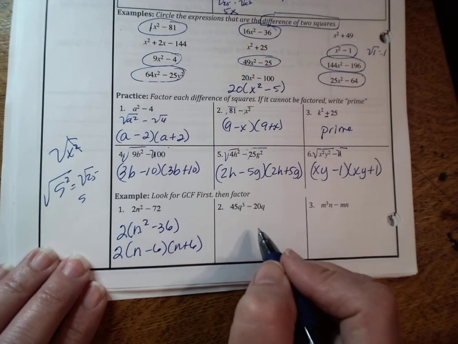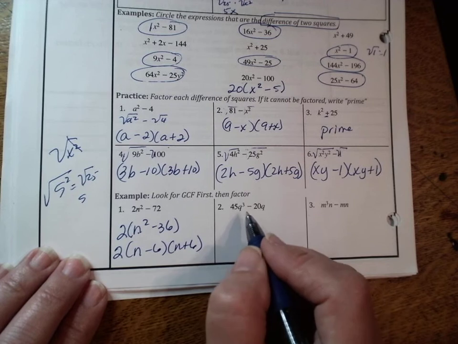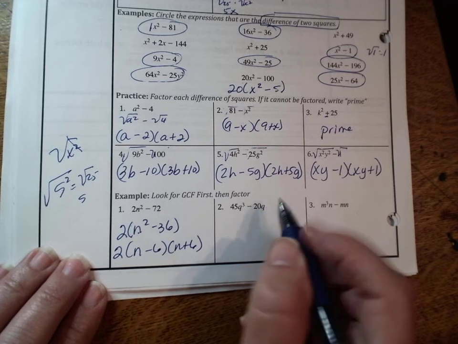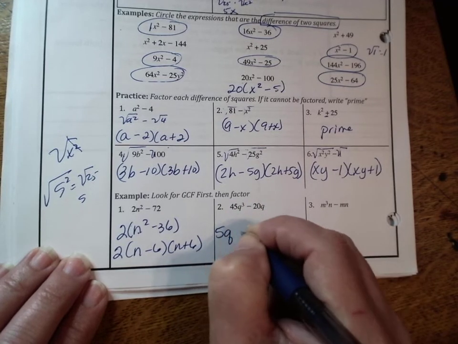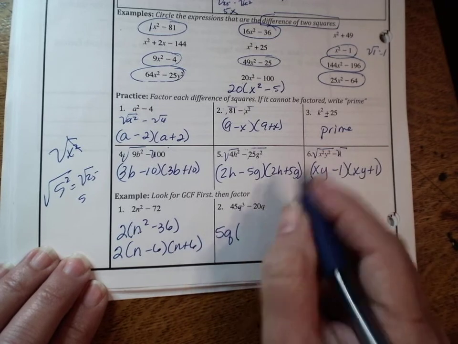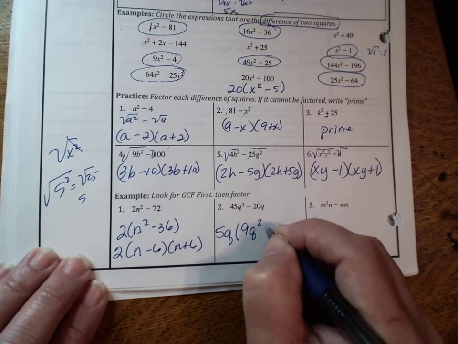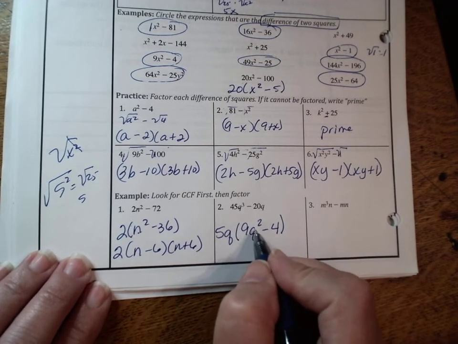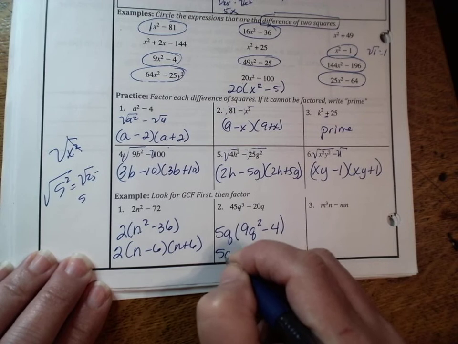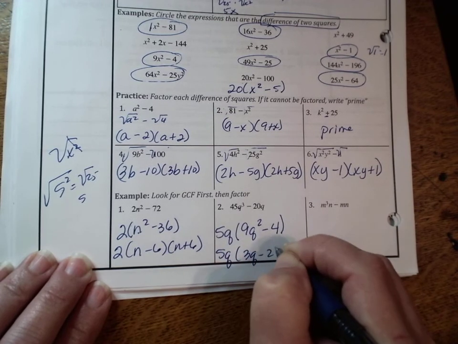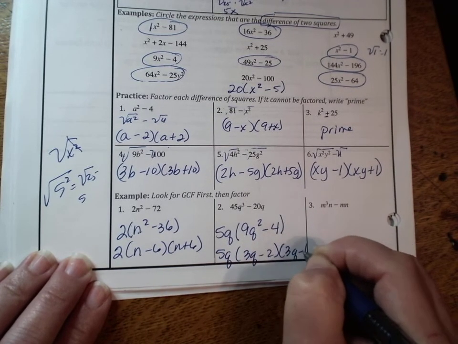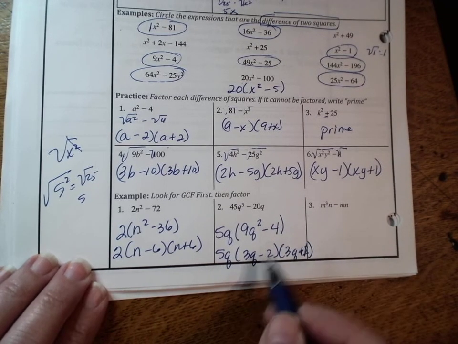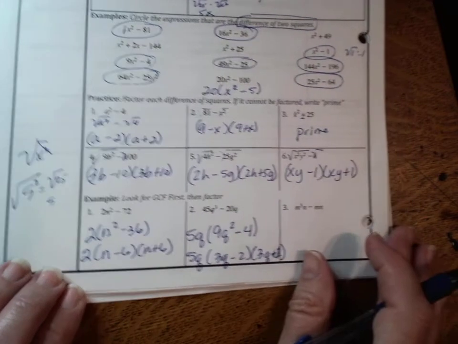Okay, now 45 and 20. Oh, and also look. There's a Q cubed and a Q. So we're going to actually pull out a 5Q, because there's Q's in each. So this is going to be 9Q squared minus 4. So that means we can then factor. These are now perfect squares. So we have 5Q times 3Q minus 2 times 3Q plus 2. Now you have to keep your 5Q there. Don't drop that, because then that whole thing won't equal this term.